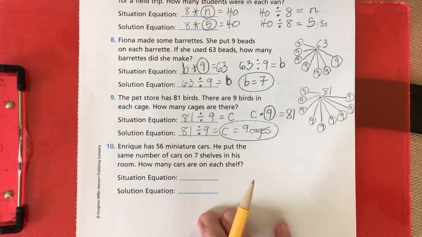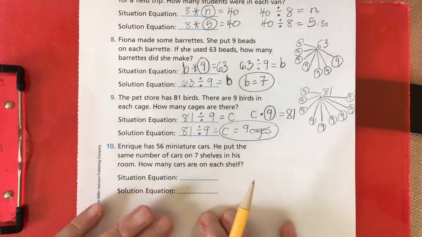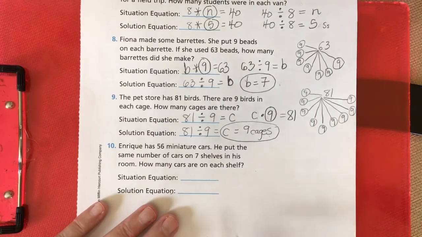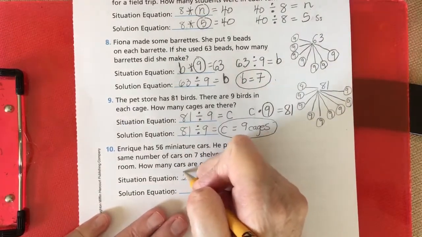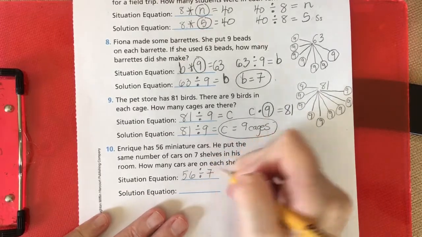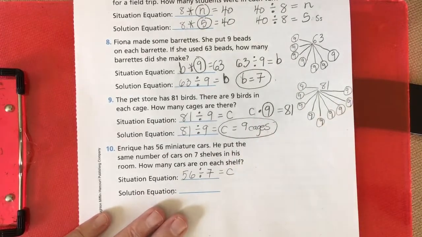Enrique has 56 mini race cars. He puts the same number of cars on 7 shelves in his room. How many are on each shelf? Well, we know a total. He has the total of 56. And he puts the same number on 7 shelves. So he takes his 56 and he divides them onto the 7 shelves, and that's going to equal the number of cars on each shelf.